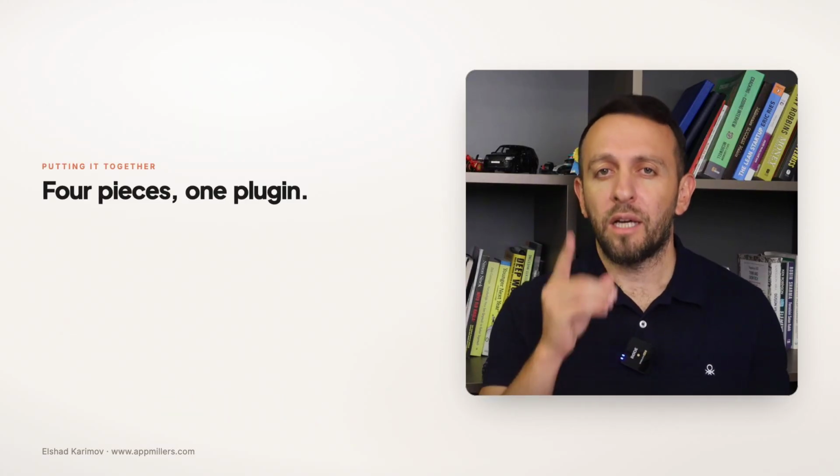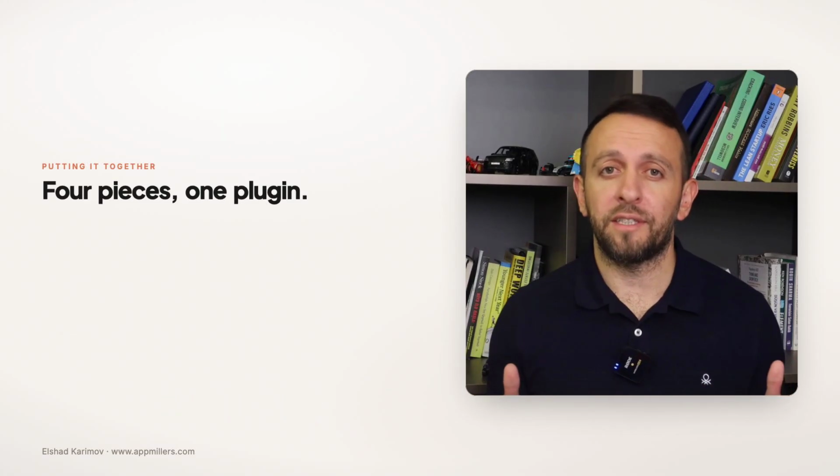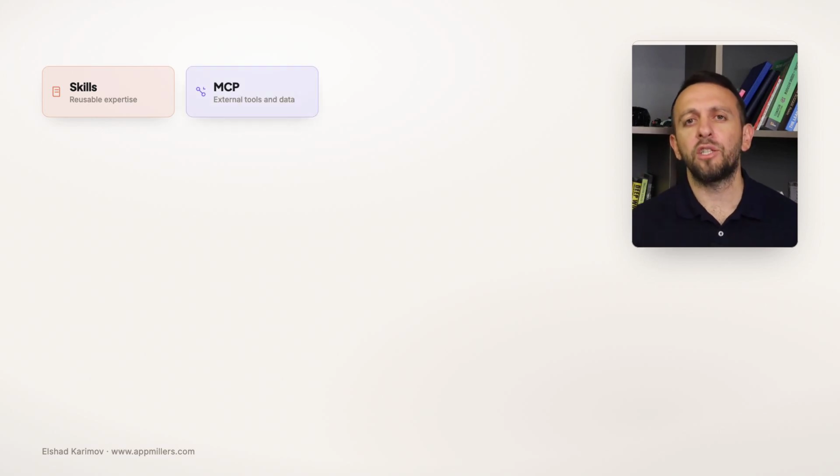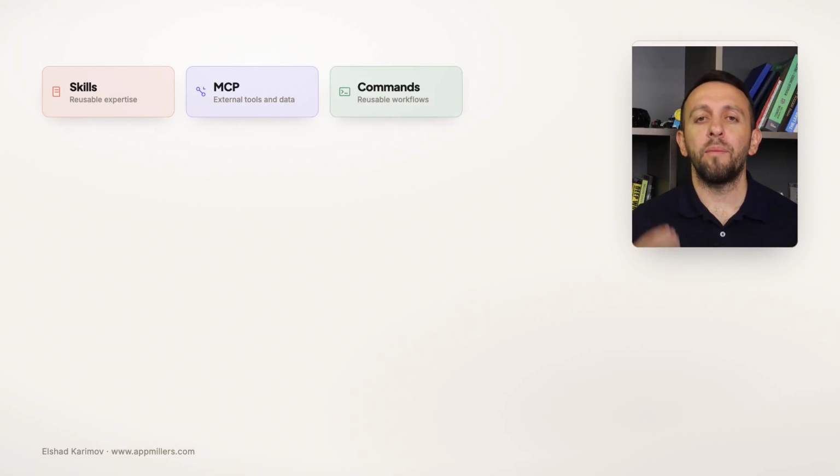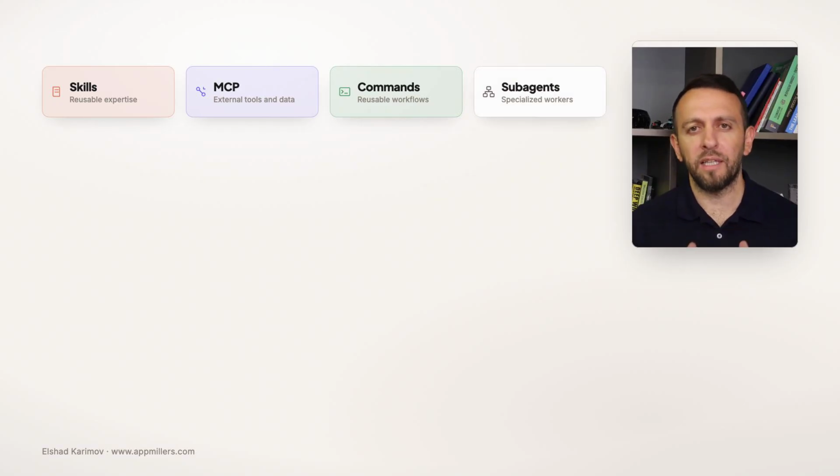This is why Claude plugins are very interesting. Skills gave Claude reusable expertise. MCP gave Claude access to external tools and data. Slash commands gave us reusable workflows. Sub-agents gave Claude specializations, and plugins are starting to package all of those pieces together.